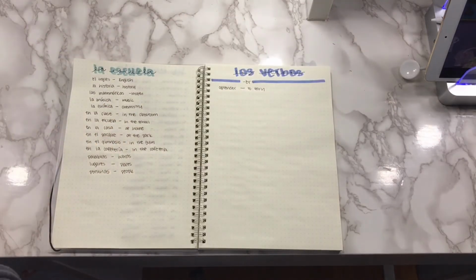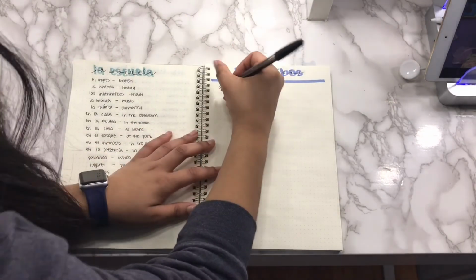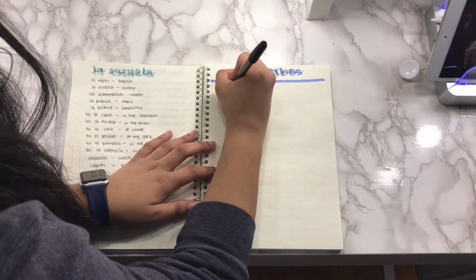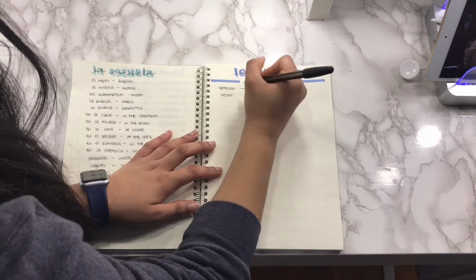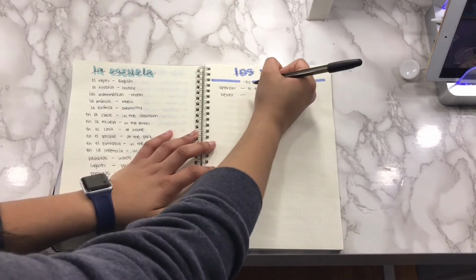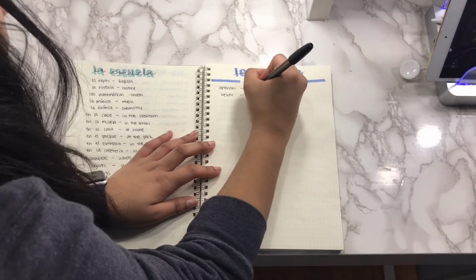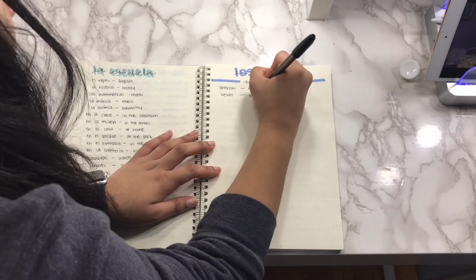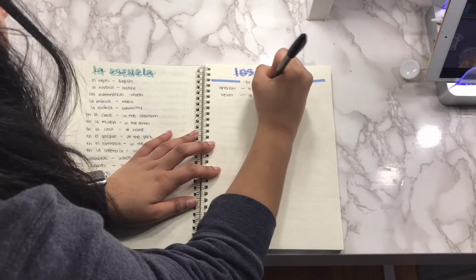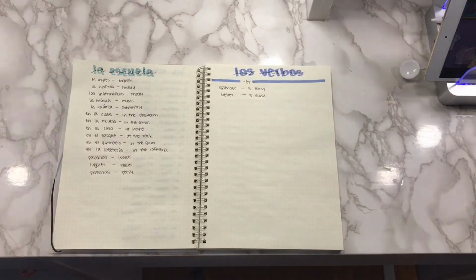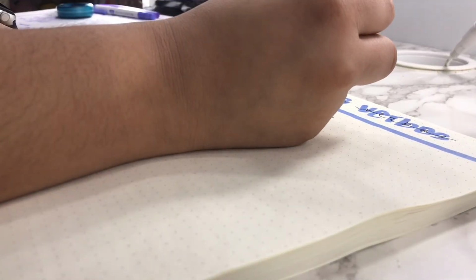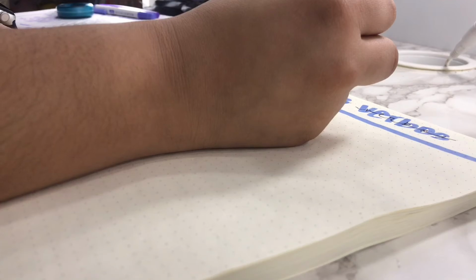Overall, I just like having a color scheme and then chunking my notes out. It just looks really nice. And again, don't feel the pressure. I know now with social media, there are so many studygrams that have all these aesthetic notes. Don't feel the pressure to do those in class. Do what works for you. These are just the notes that I like taking, and it works for me.